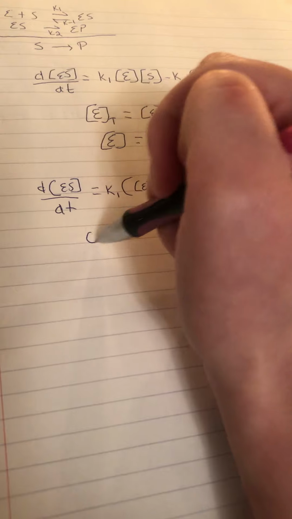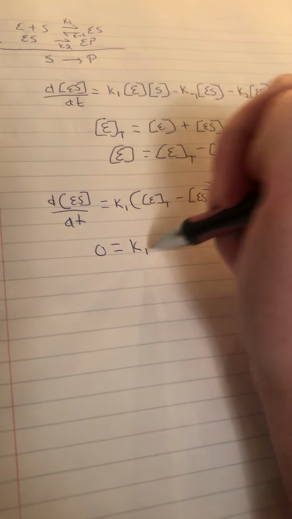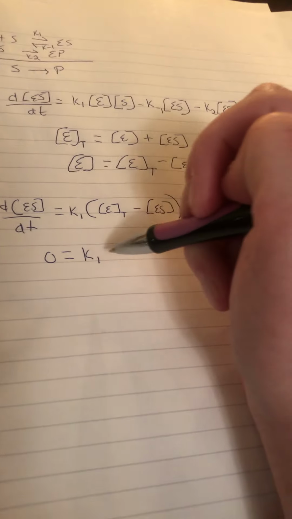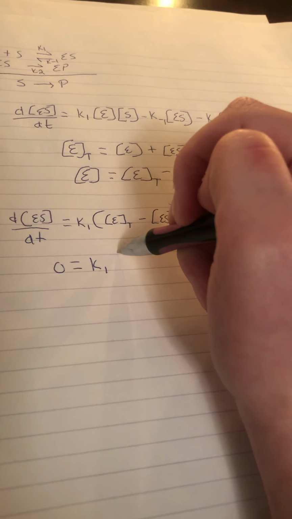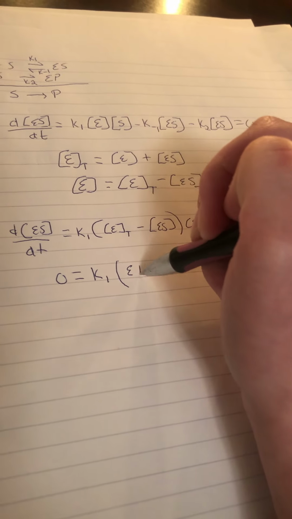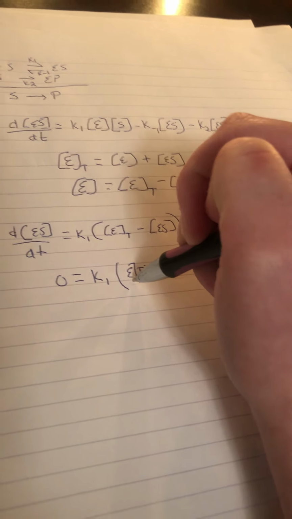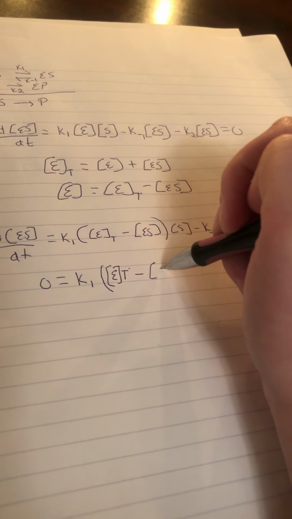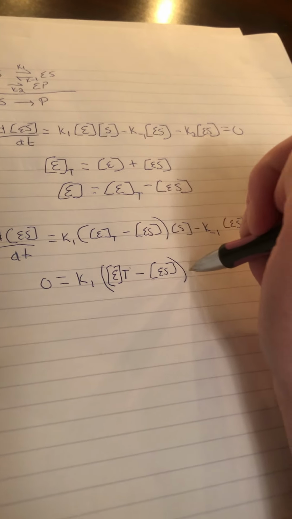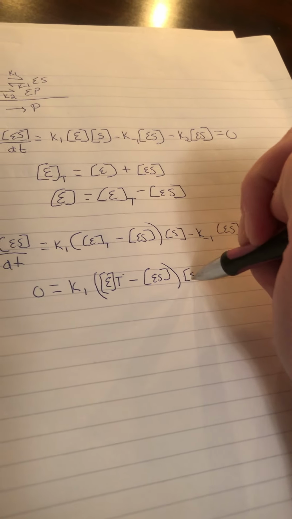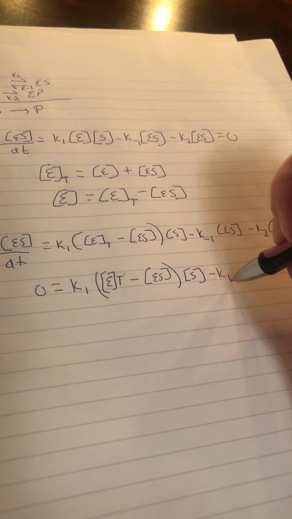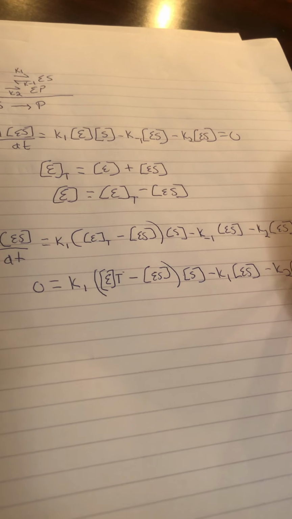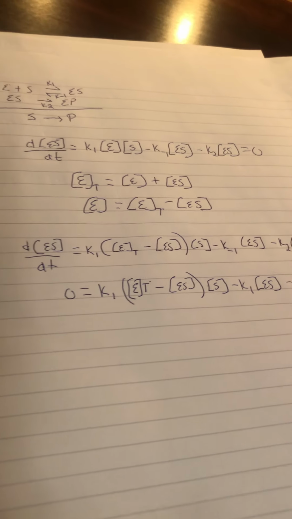The next step is we want to distribute the K1 and the S into the first term. So we have ET minus ES, times our S, minus K negative 1 times ES, minus K2 times ES.